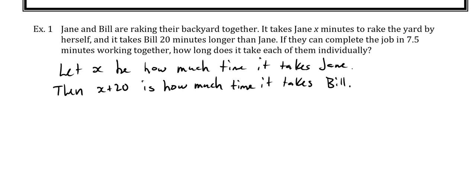And then it would take Bill 30 minutes because it takes him 20 minutes longer. That's a lot longer. Bill's very inefficient and lazy. So it would be 1 over 30 because it would take him 30 minutes. So 1 over 30 is how much he could do in 1 minute.